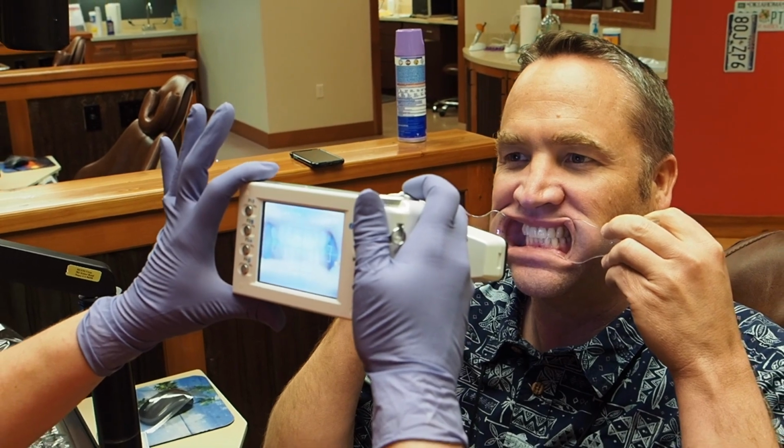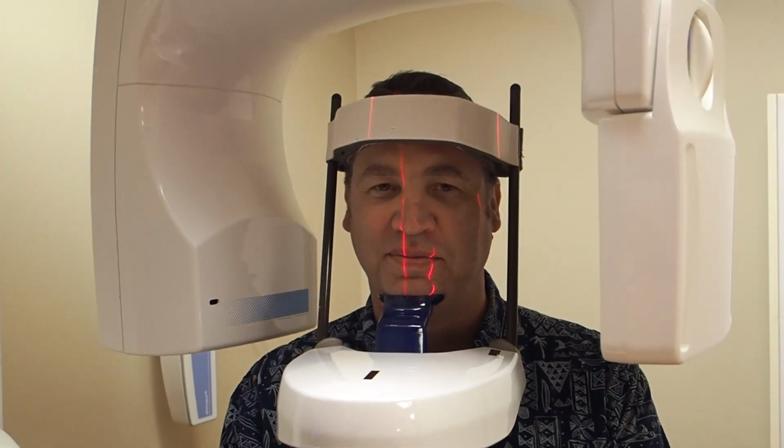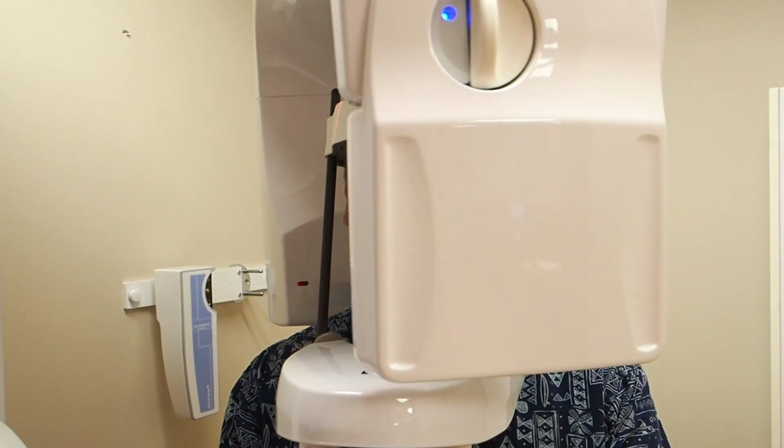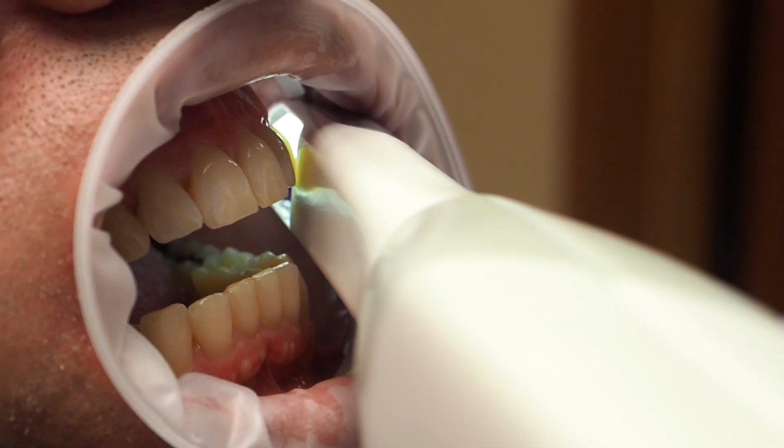There's a lot of information that goes into developing an orthodontic diagnosis and an individual treatment plan. We look at pictures, we look at x-rays, we even look at a 3D representation of your teeth. So let's go to the computer and I'll show you how we use that information to develop a diagnosis and a treatment plan.